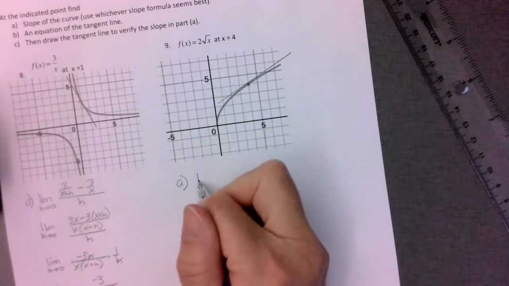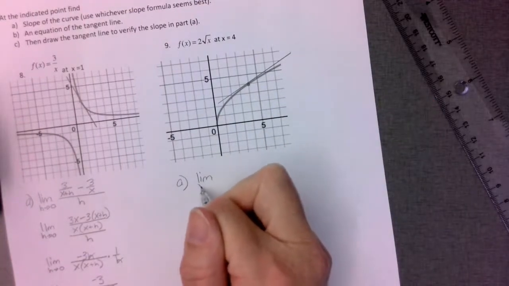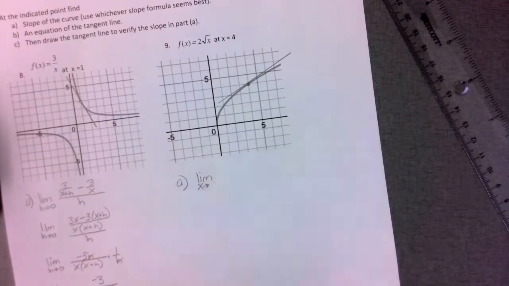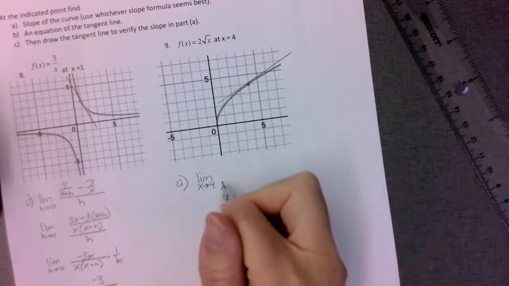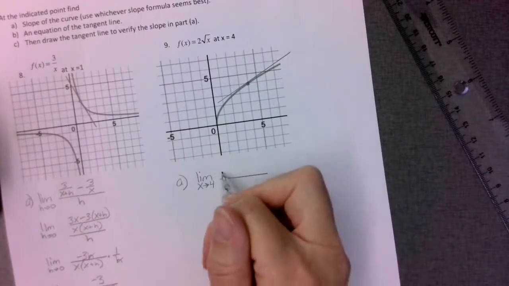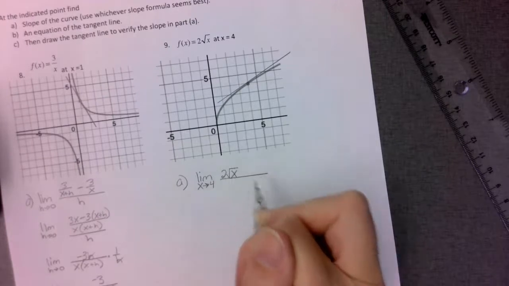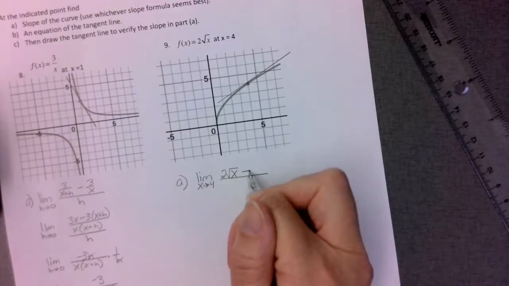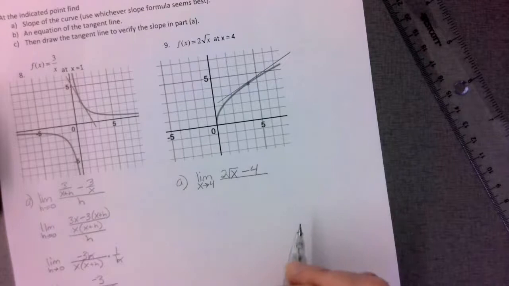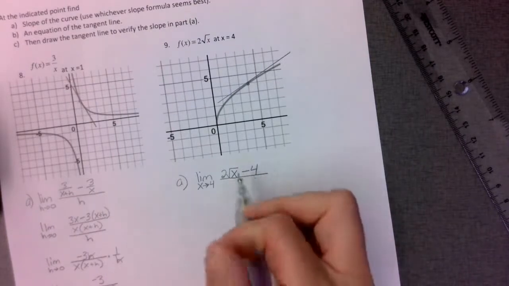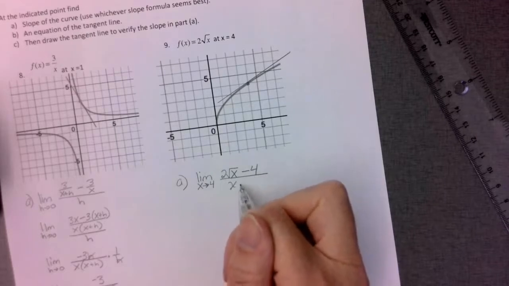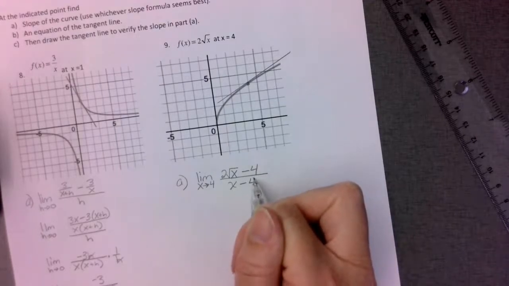I'm going to use my other definition for the derivative, and I'm going to say the limit as x approaches a. I have 2 square roots of x minus 4, that's the value of the function, so this is f of x minus f of a, over x minus a.